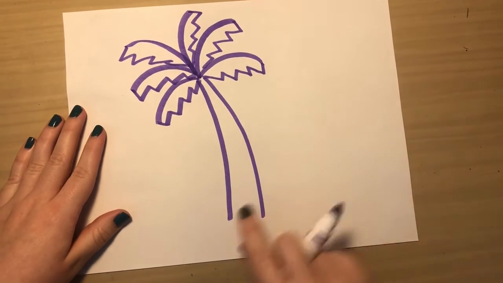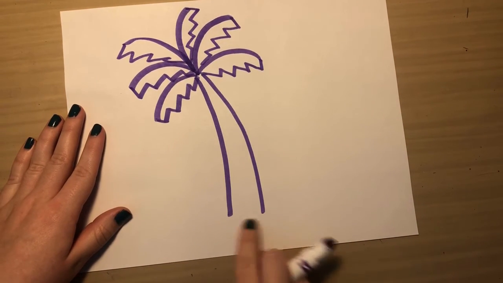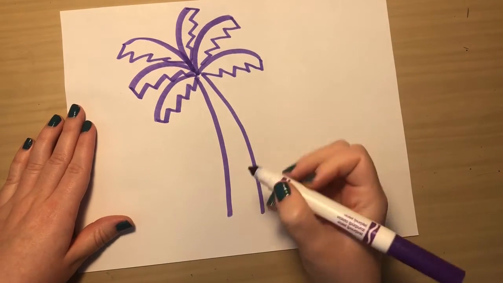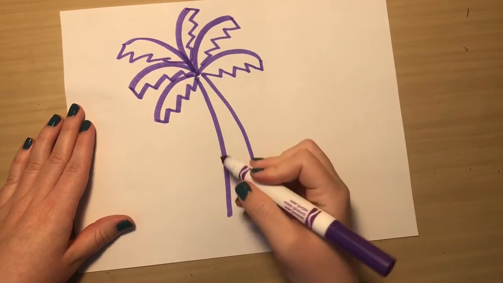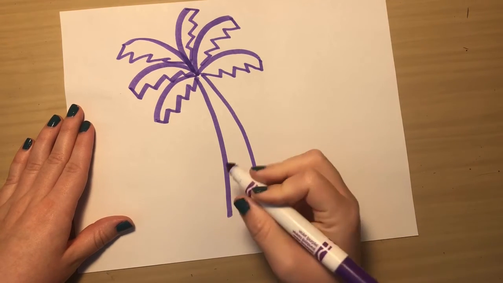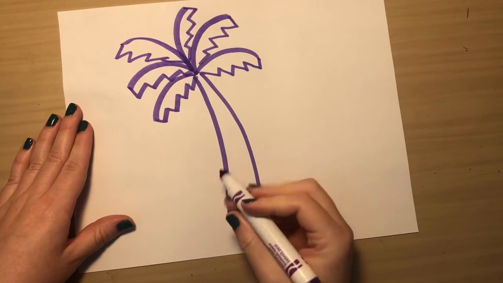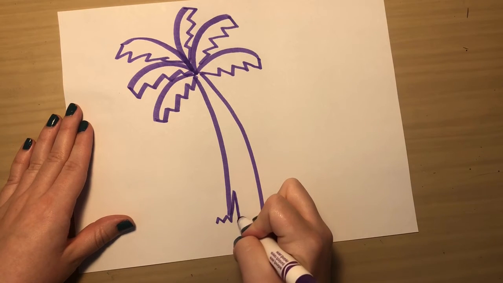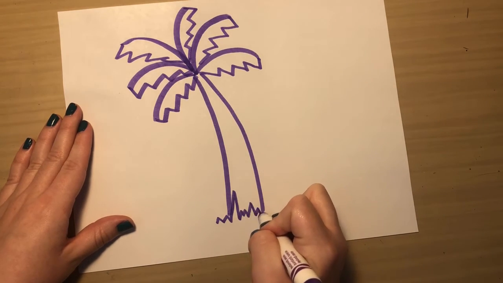Now, just like our last tree, down here at the bottom, we've got to close it up, figure out where your tree is going to sit. I'm going to do some more zigzags for some grass. Remember that you can make some tall zigzags, short zigzags, big or small. I'm trying to do them a little bit different. Zigzag, zigzag, zigzag, zigzag.